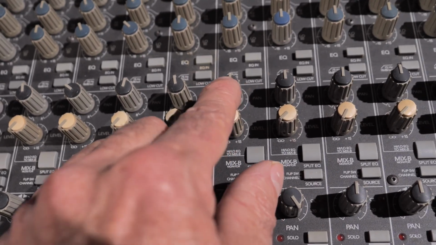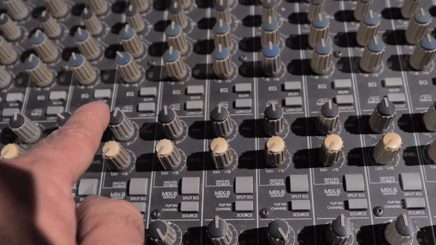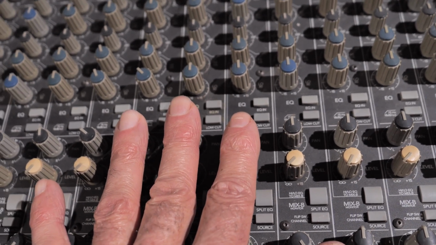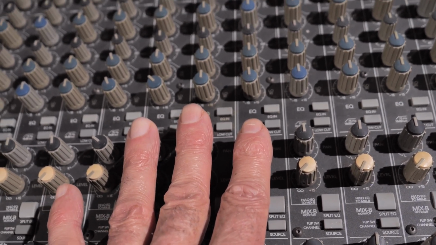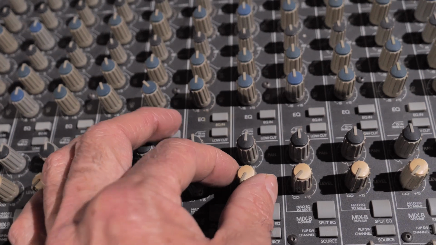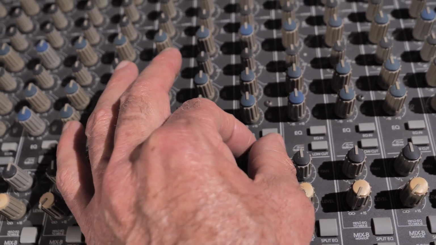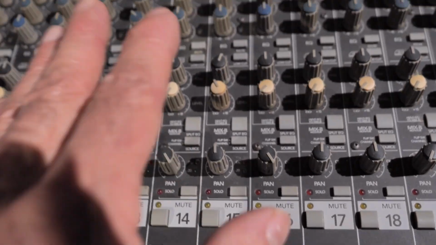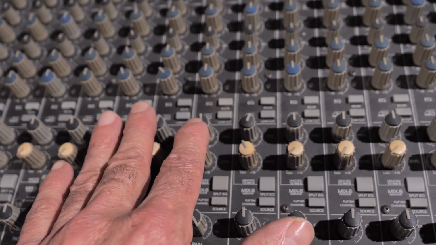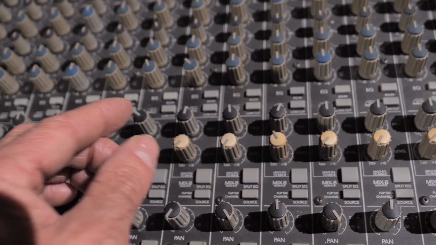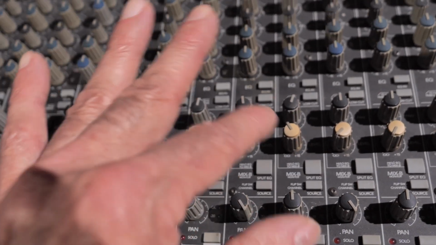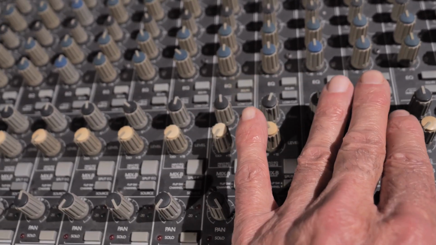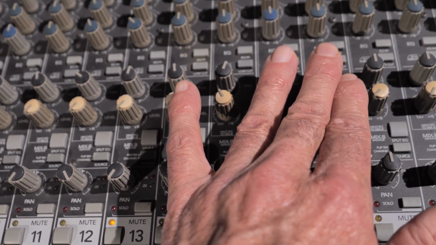Now above that, this is a mix B section. This is something used for a second mix, maybe if I'm recording a drummer and I could have my pans and my levels independent of my pans and levels set here, so that I could give him or her more kick, more snare, less of this, more of that, whatever it may be. I can do a little submix here that doesn't affect my main mix.